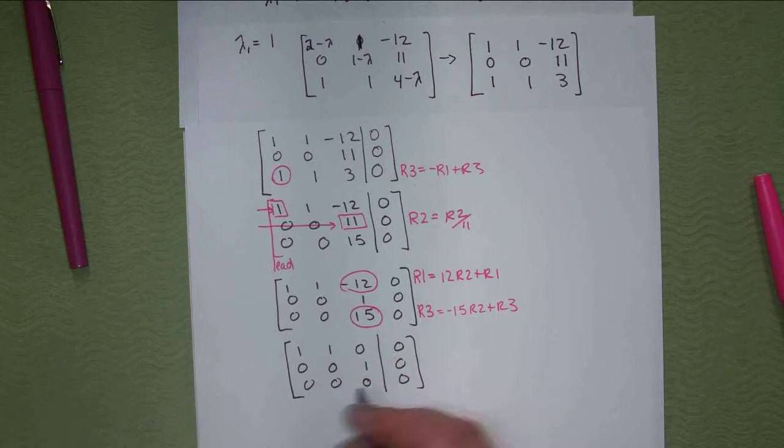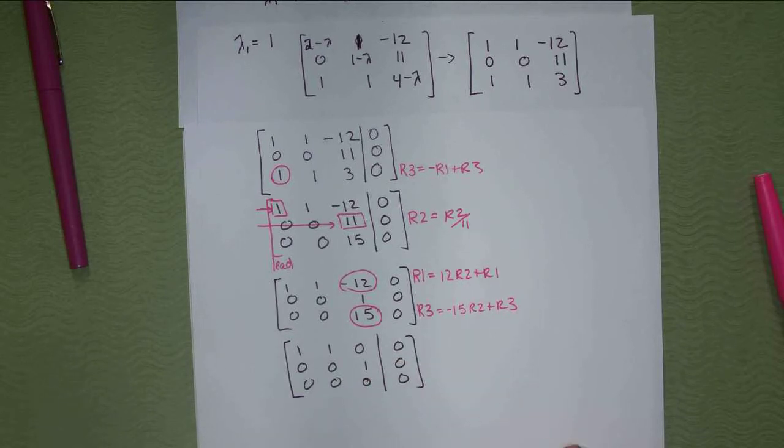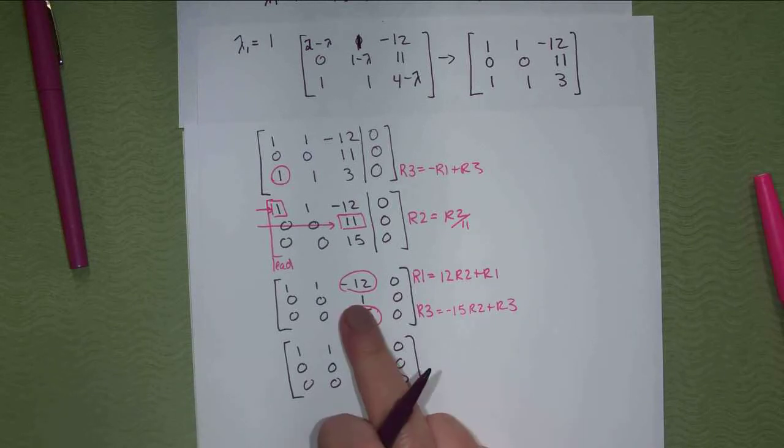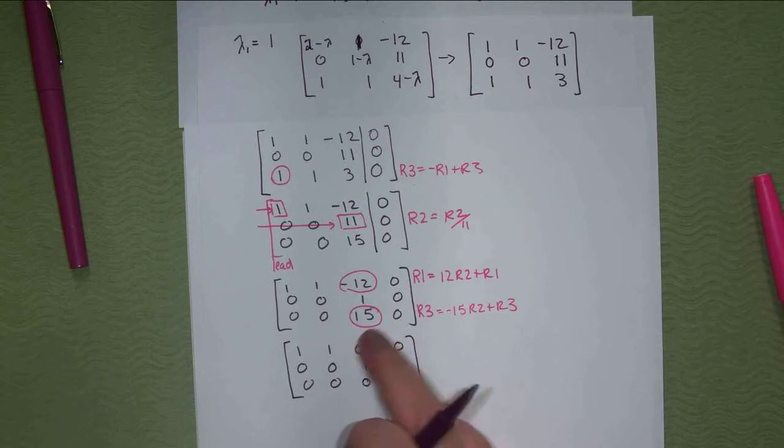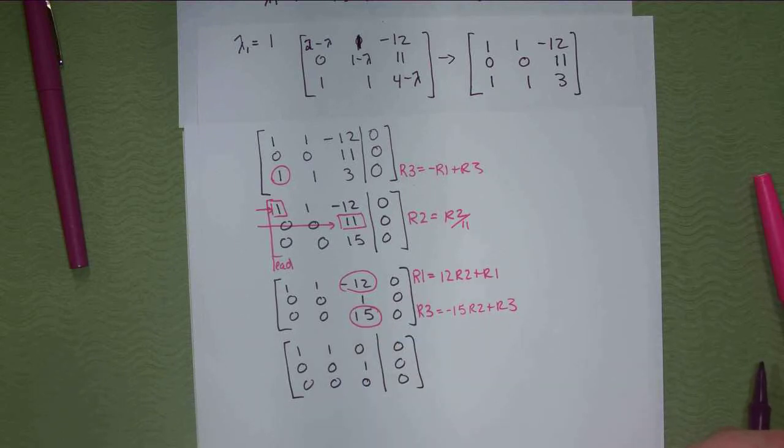And there's our row of zeros. Negative 15, row 2. That'll be a negative 15 adds to a 0, 0, and 0, 0. Nothing else changes when they're all zeros.